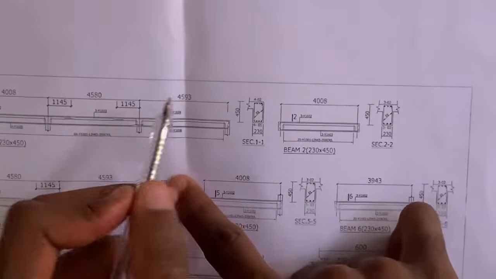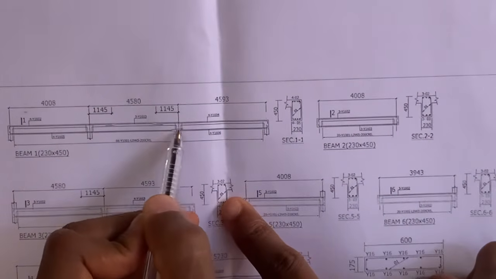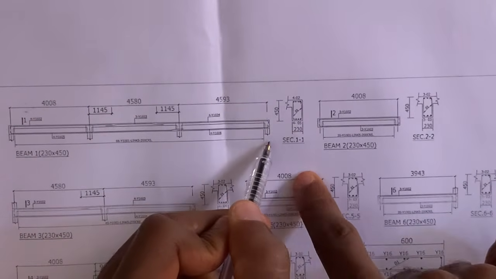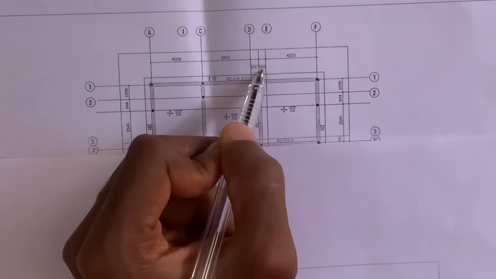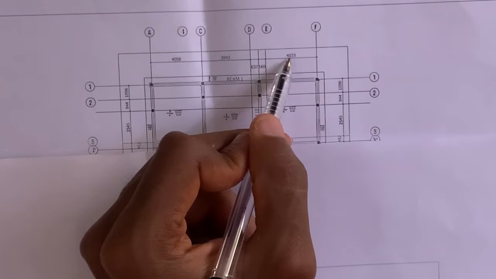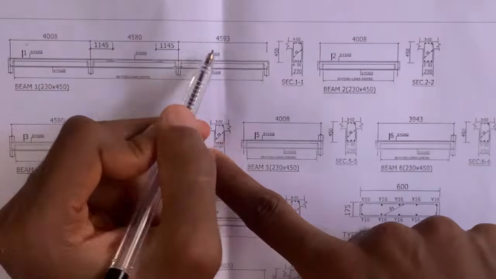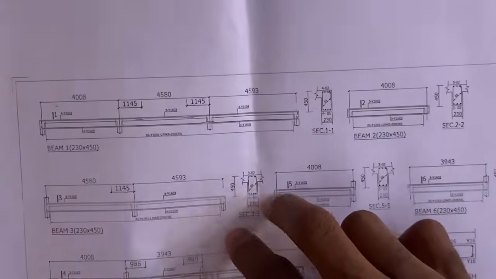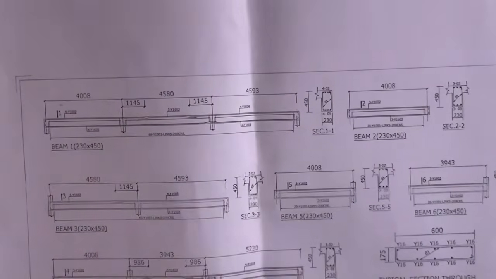So the last one is 4593, which is the center dimension from the center of this column down to the center of this last column. When you add these 2 dimensions, as you can see here, 560 plus 4033, you get a total of 4593, right? So it means that what we have here in beam 1 is correct.